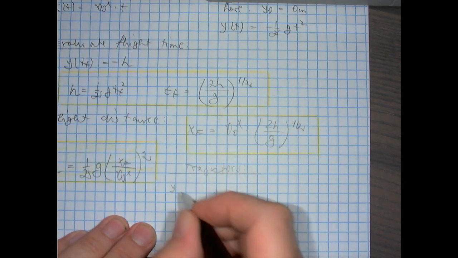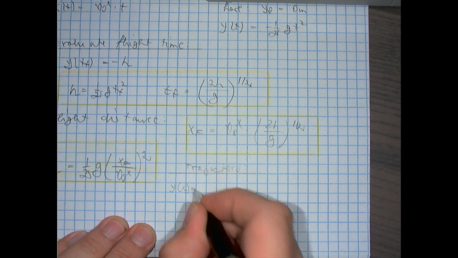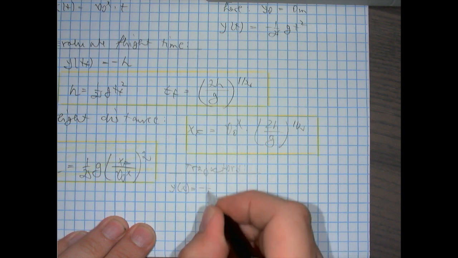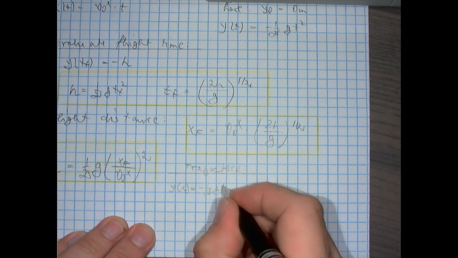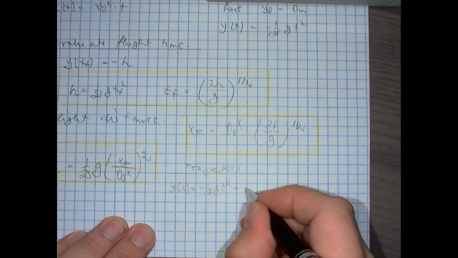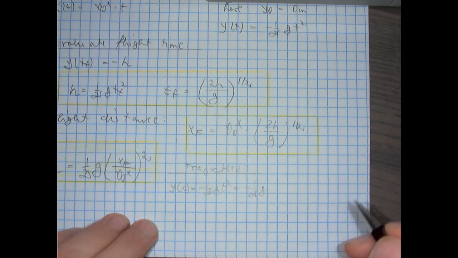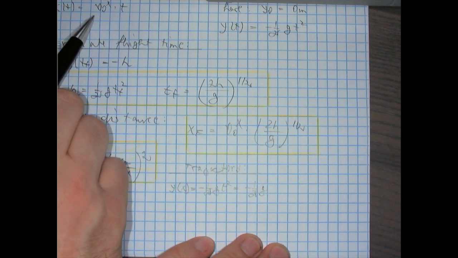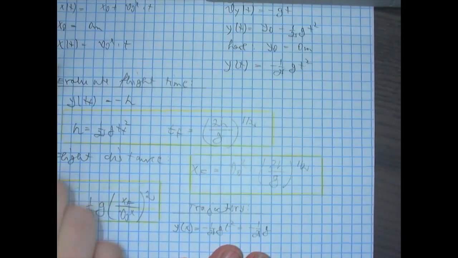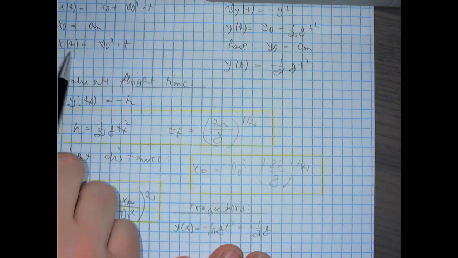So you have y of x equals minus a half g t squared, but now I replace t by x divided by v0x.